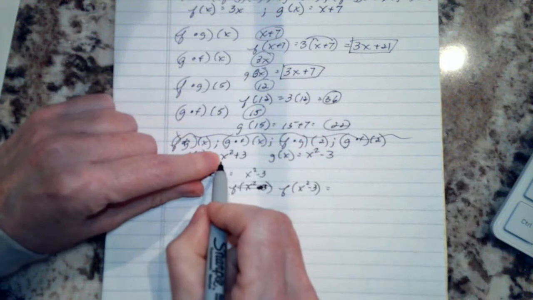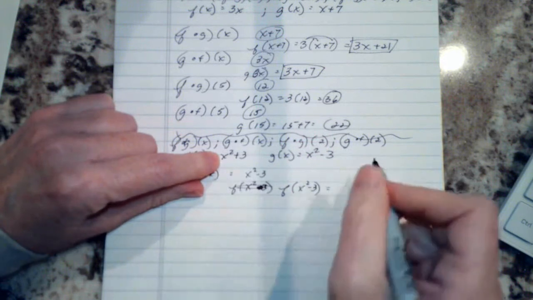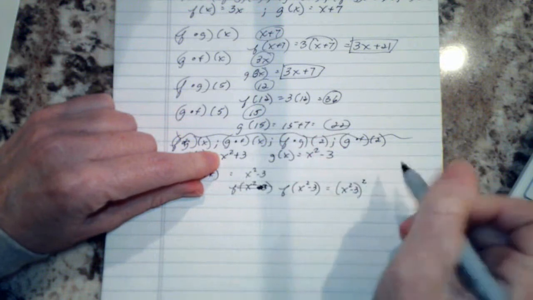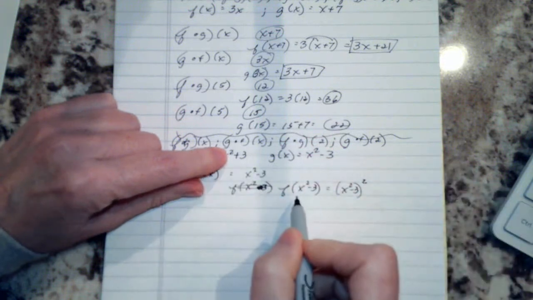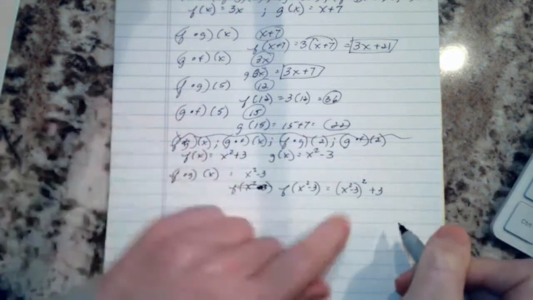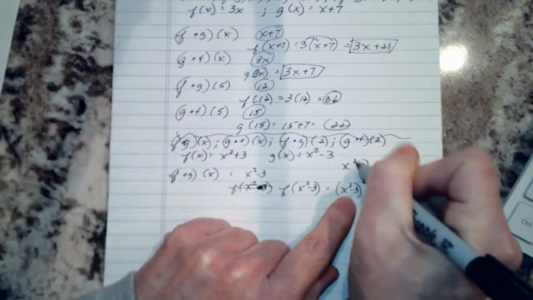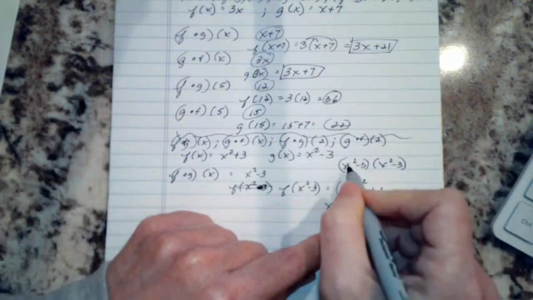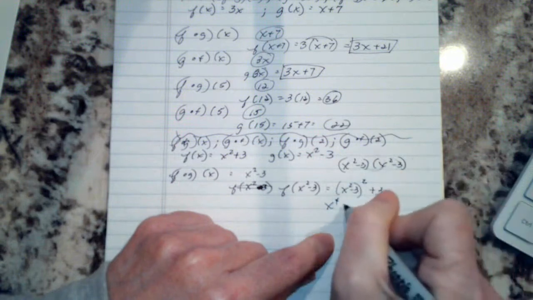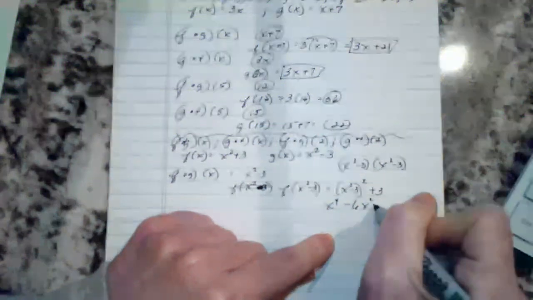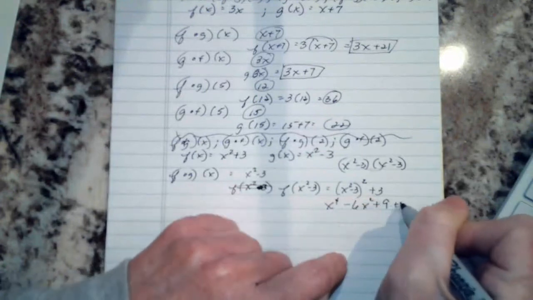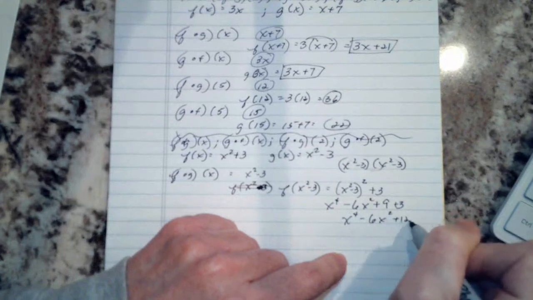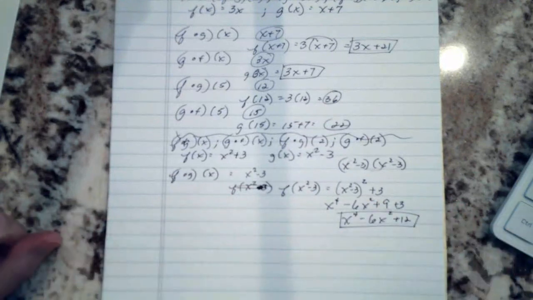What we're doing with that, now let's go over here and do it. It says go across here, x, what is our x? It's that mess. We're going to square it and add 3. So we've got x squared minus 3 squared, that's our new x, squared plus 3. Let's FOIL this out. So we're going to get x to the 4th. That'll be a minus 3x squared and another minus 3x squared. Then a plus 9, and don't forget that plus 3. So we're going to get x to the 4th minus 6x squared plus 12 for that.